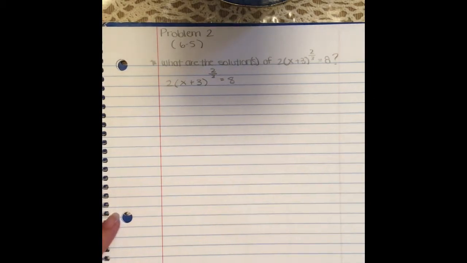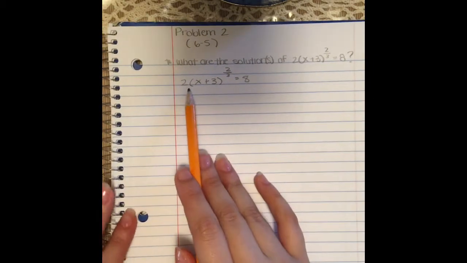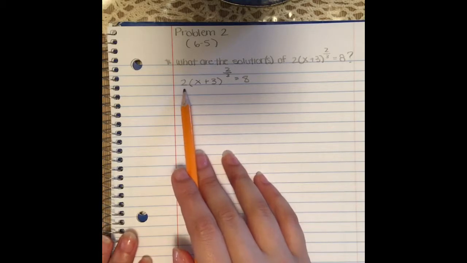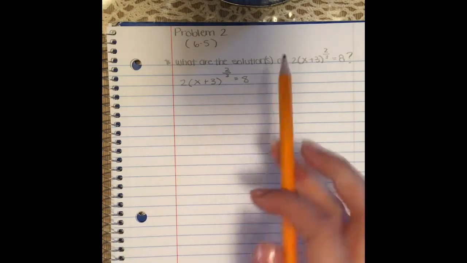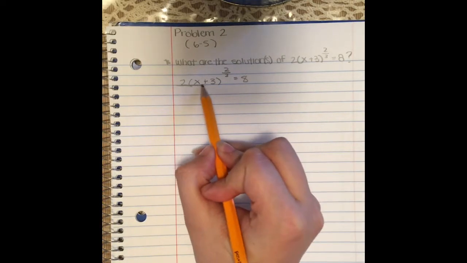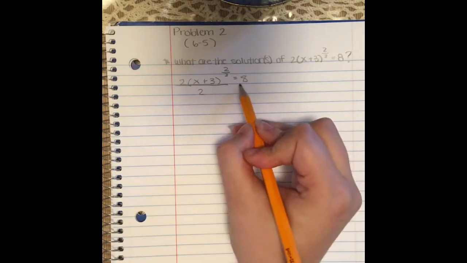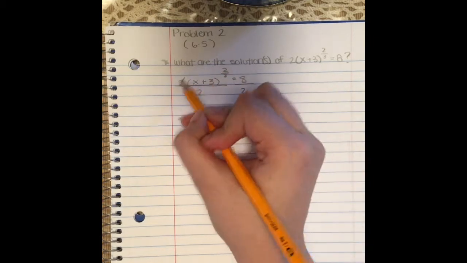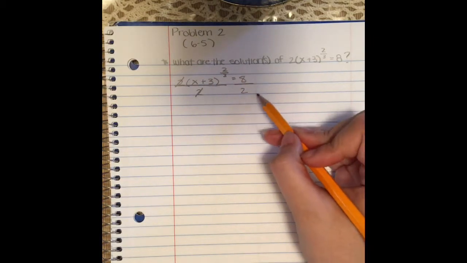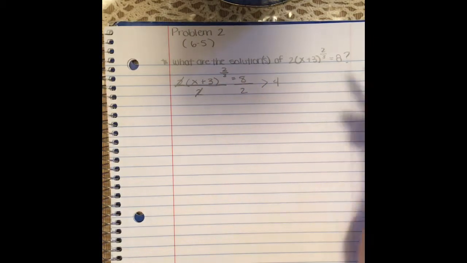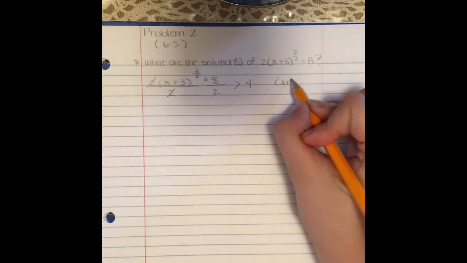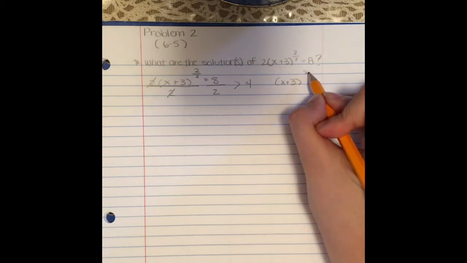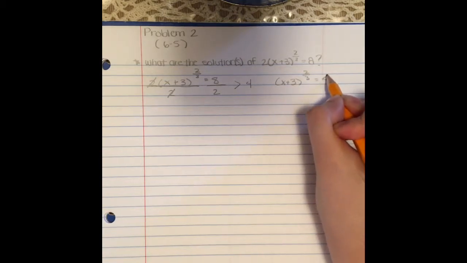Now the first thing that we need to do is take out the 2. To take out the 2, we need to divide, and whatever we do to one side, we must do to the other. So let's divide. Now this cancels out, and 8 divided by 2 equals 4. Now let's rewrite this. So now it's (x + 3)^(2/3) = 4.